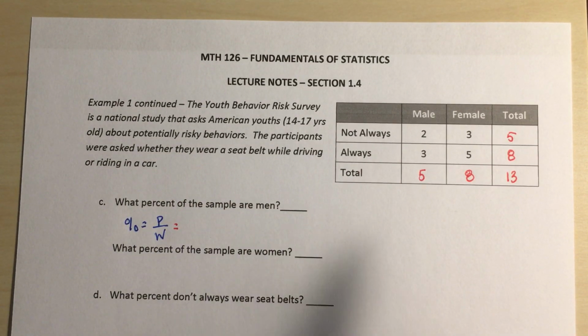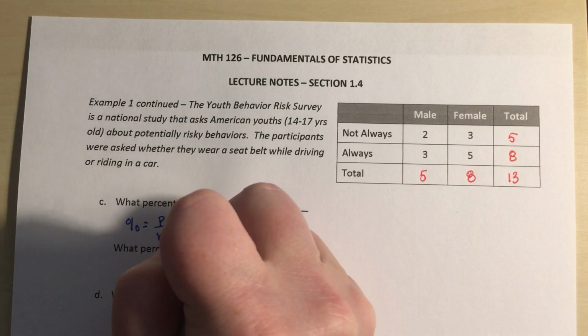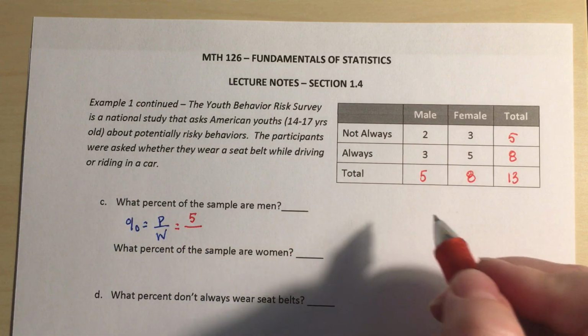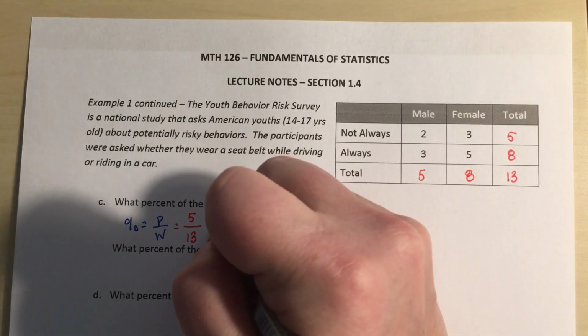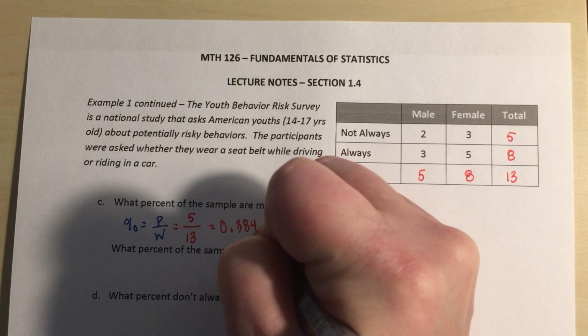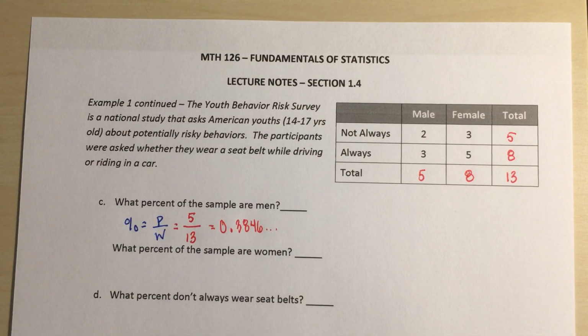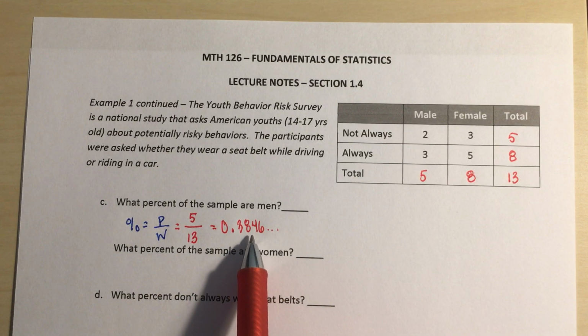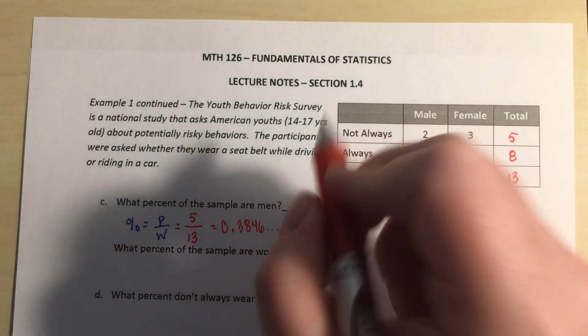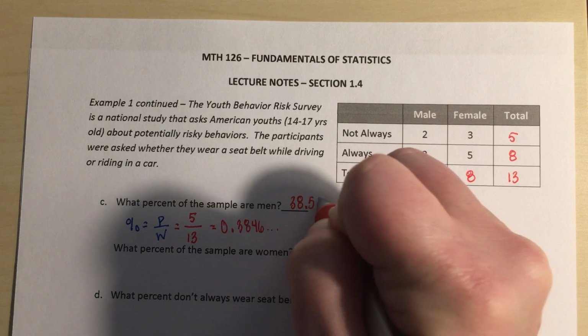So in this particular case, what percent of the sample are men? Well, we have 5 males, so that's our part, and our whole is our total, which is 13. Then we plug this into a calculator to divide it, and we get 0.3846, and then it keeps going and going. This one doesn't work out nicely, so we want to change it to a nice looking percent. We're going to round to 0.1%, so one value after our decimal point unless we're told otherwise. If we shift the decimal point over two places, it lands between the 8 and the 4. That 6 is going to make that 4 round up to a 5. So we have 38.5%.